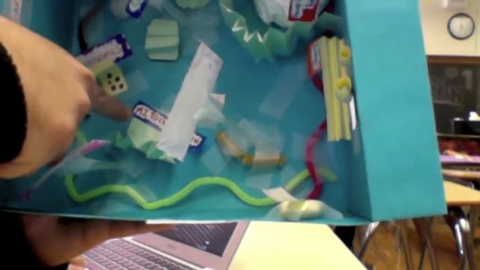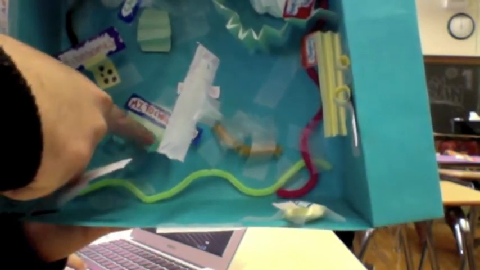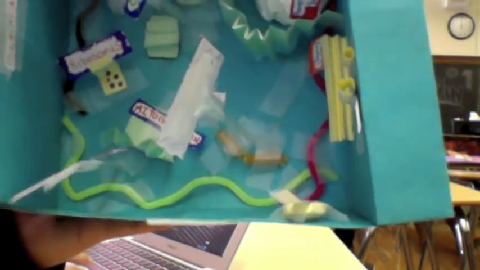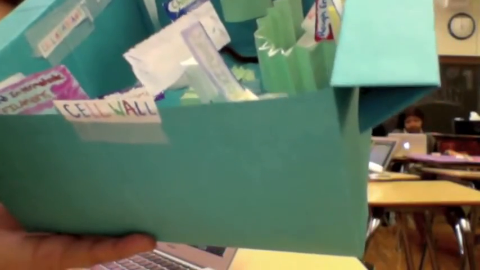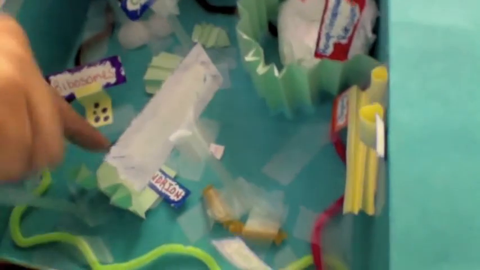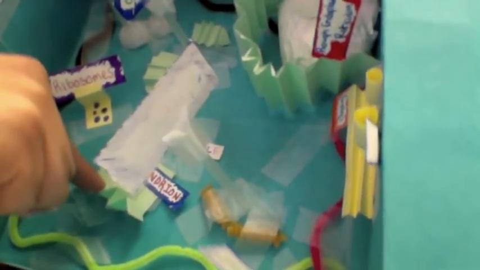Now, this right here is the mitochondria. Mitochondria provides the energy of a cell, it gives energy to the cell, so it makes it grow. It's the powerhouse, in other words.